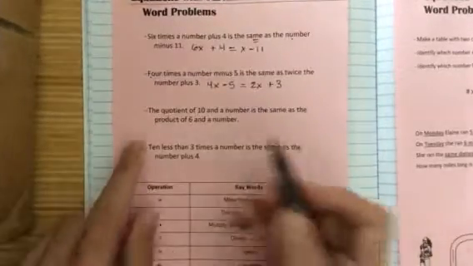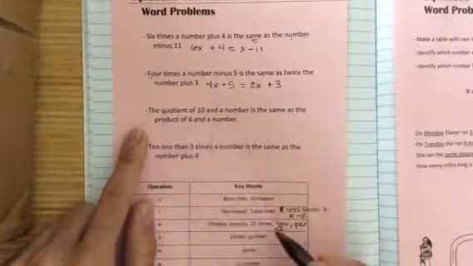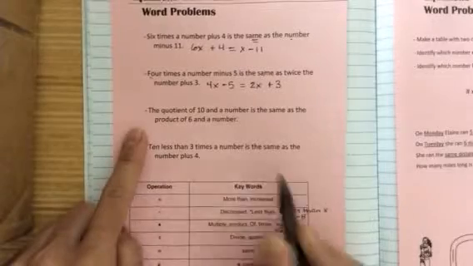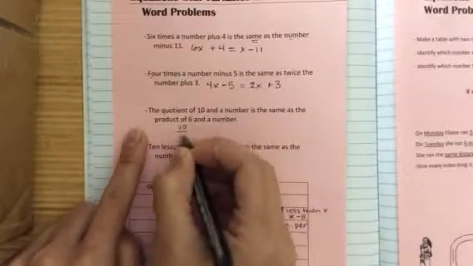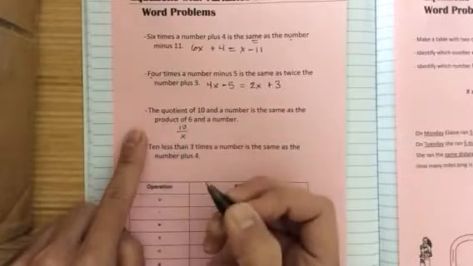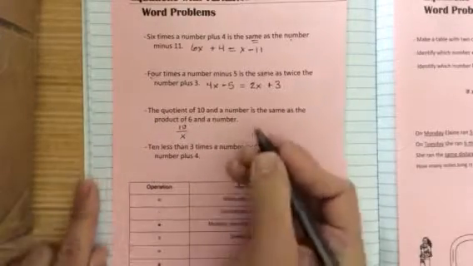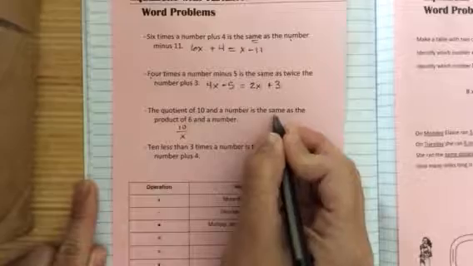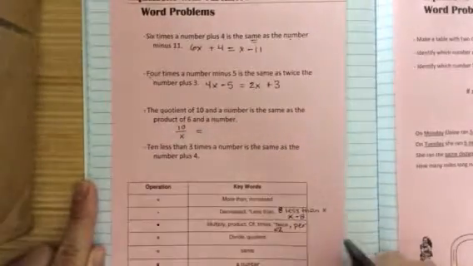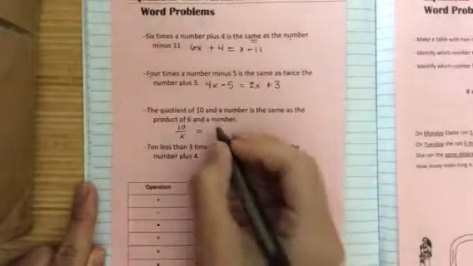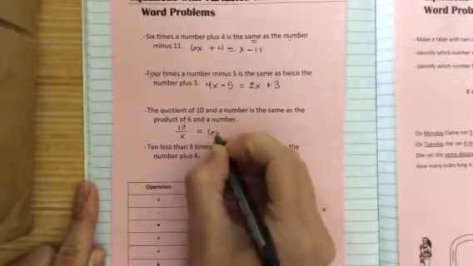Okay, let's look at this one. The quotient. Quotient means to divide. So you're dividing 10 and a number. Remember that division, we show it like a fraction. The fraction bar means to divide. Is the same as the product of 6 and a number. Product means to multiply. So you're multiplying 6 and the number.